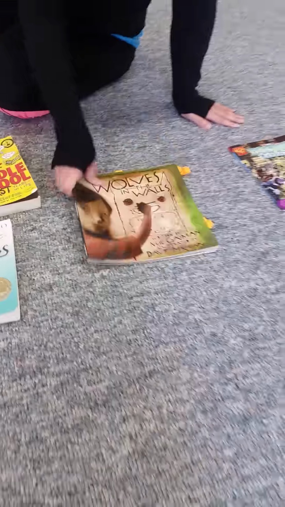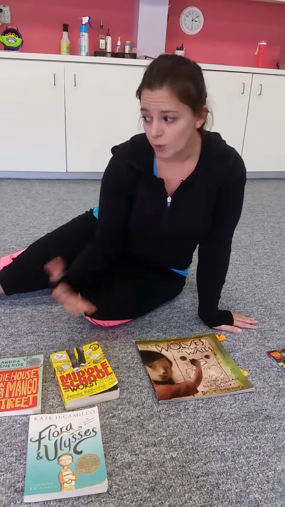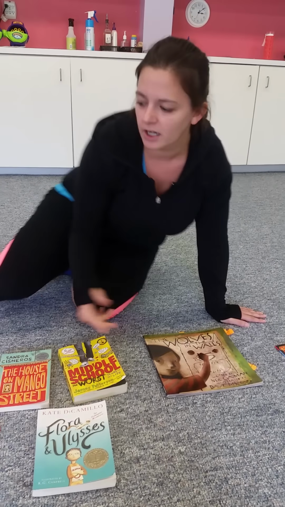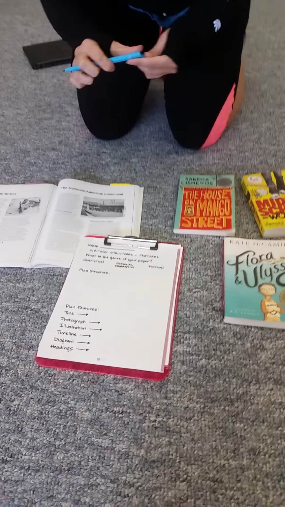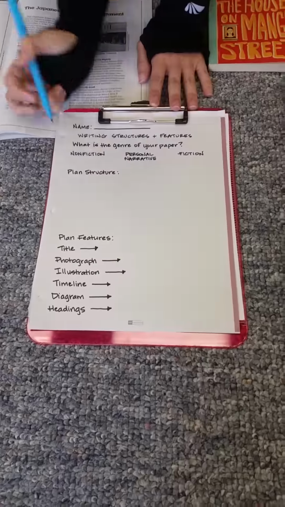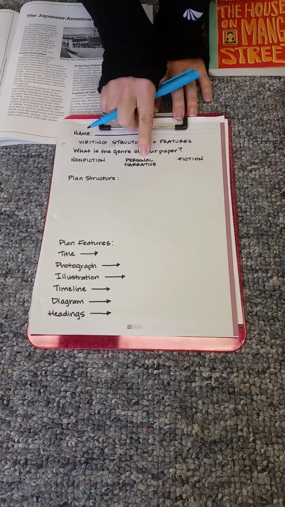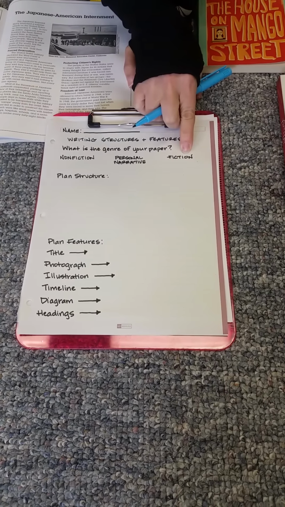So, think about what you want your paper to be. What do you want it to look like? This is your project about your topic. How do you want to convey that information to your reader? Think about what you're writing about. If you're describing something to your reader, then you definitely want to choose nonfiction. If you're writing about something from your life, you want to choose personal narrative. If you're writing a made-up story, then you want to choose fiction.